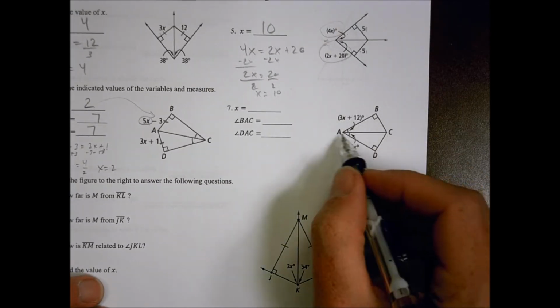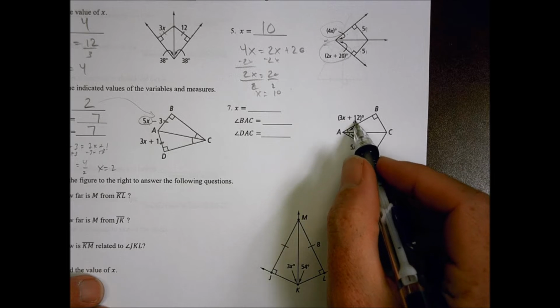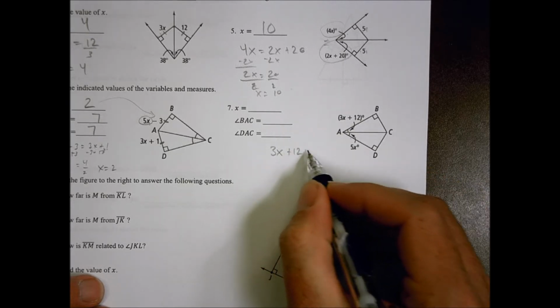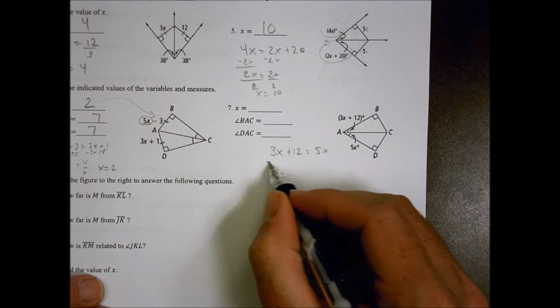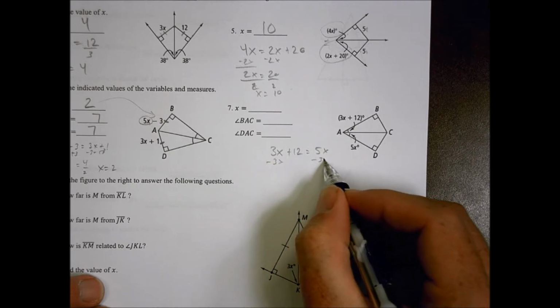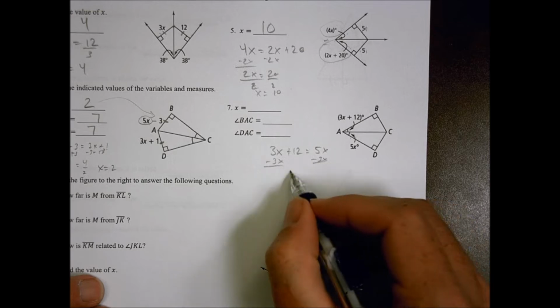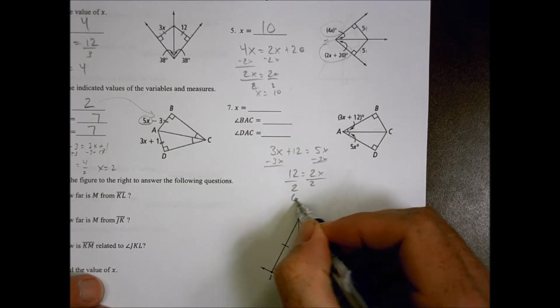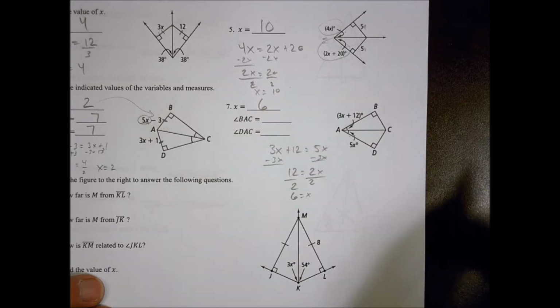Here we have angle bisectors, which means these angles are going to be equal to each other. So we set them equal. 3x plus 12 equals 5x. Let's subtract 3x, subtract 3x, and we're left with 12 equals 2x. Divide both sides by 2, and 6 equals x. So we got that there.